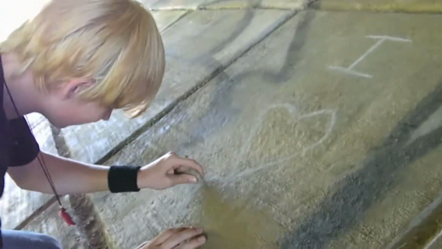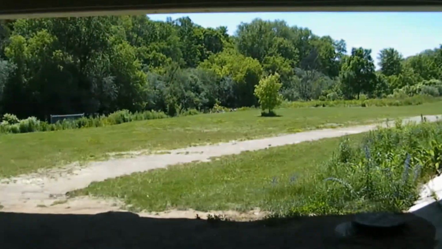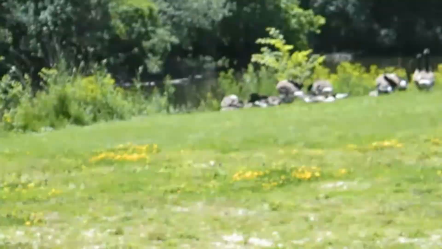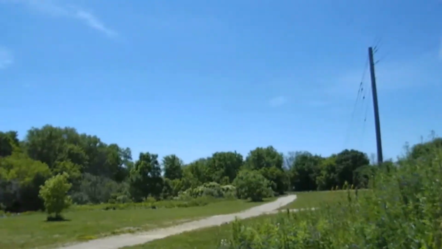So here's Ian finishing his lovely drawing. I'll give you a tour of the place while he finishes the drawing. Alright, so you walk in from, oh, there's the ducks over there. Ducks, alright, so there's a path here and there's like a playground. Well, it's not a playground, sorry, it's the park.